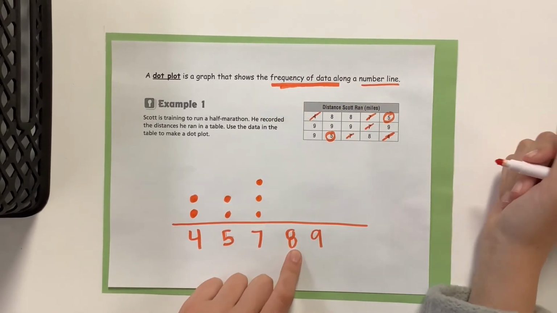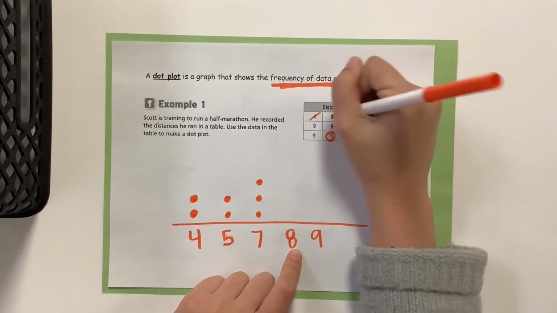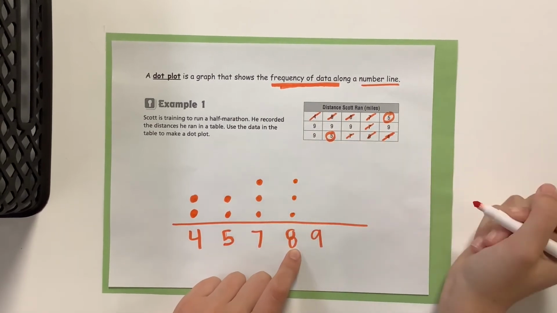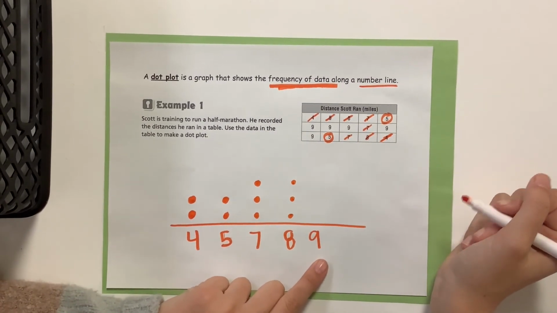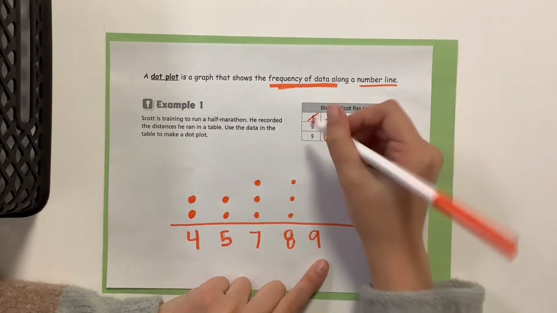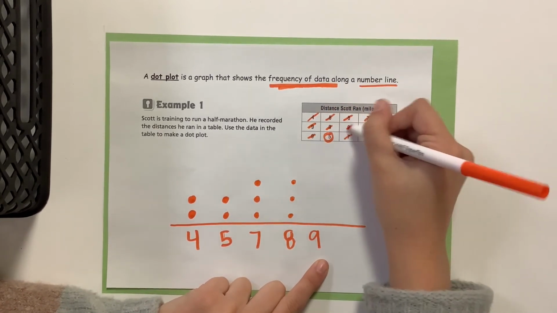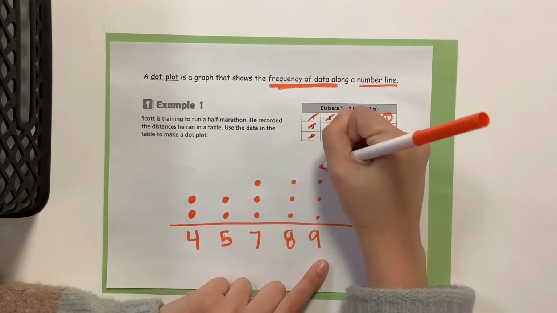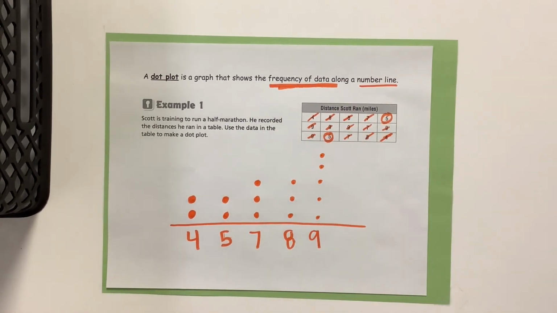How many times did he run 8 miles? 1, 2, 3. How many times did he run 9 miles? Wow, that's a long way. 1, 2, 3, 4, 5. So again, it's very similar to our frequency table. This is showing us how often something happens.